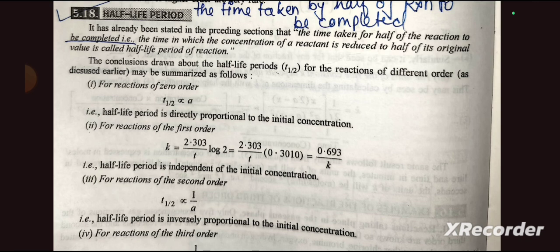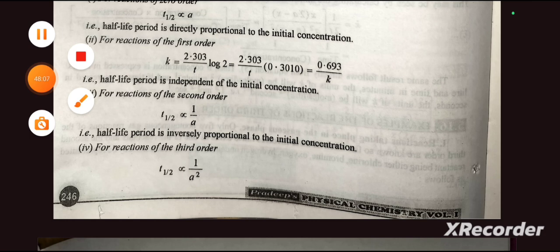Second, for reactions of the first order, k is equal to 2.303 divided by t log 2, which is equal to 2.303 divided by t into 0.3010, which is equal to 0.693 divided by k. That is, half-life period is independent of the initial concentration. Third, for reactions of the second order, T half is directly proportional to 1 by a. That is, the half-life period is inversely proportional to its initial concentration.